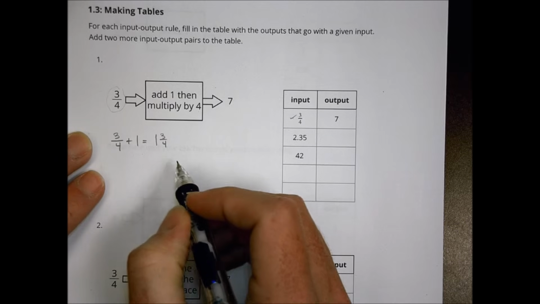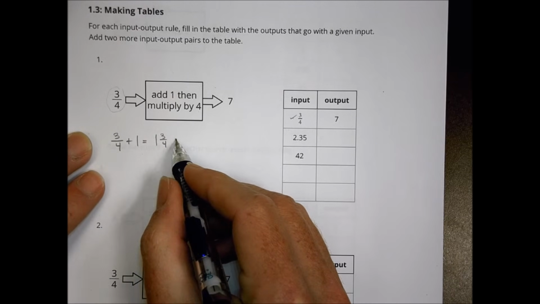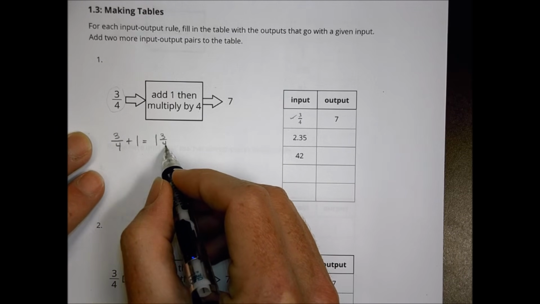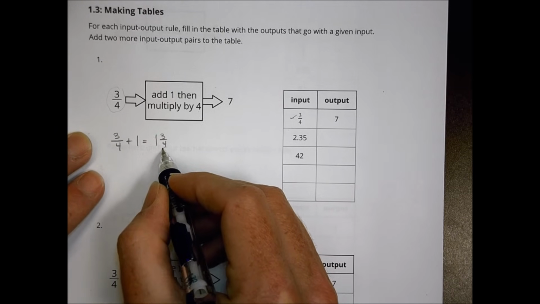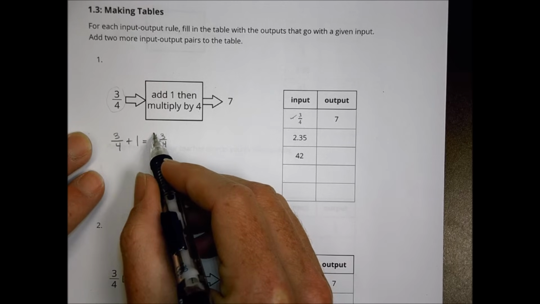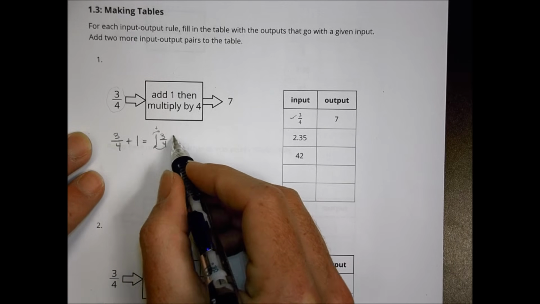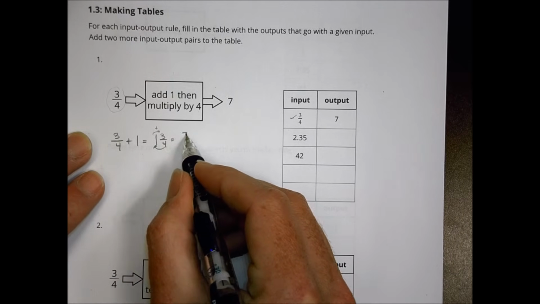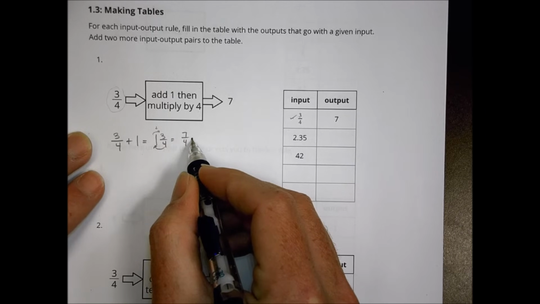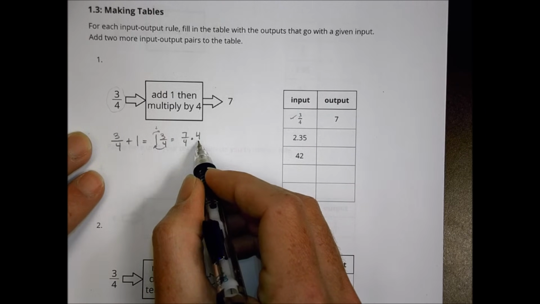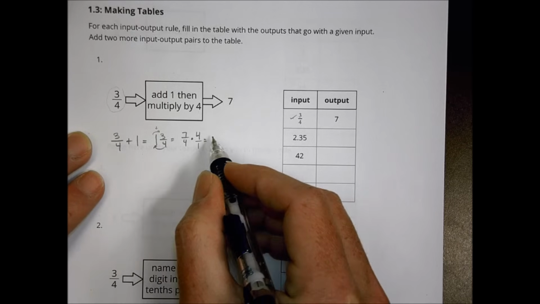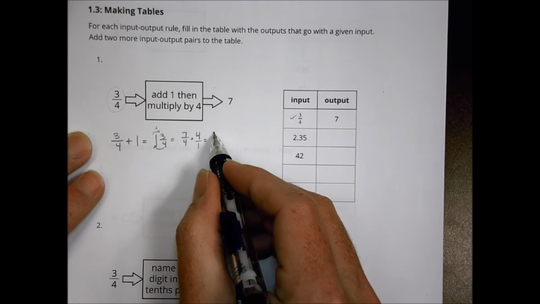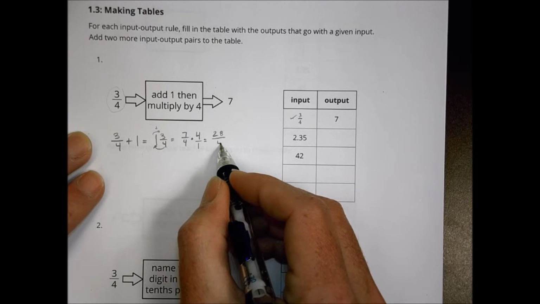Now, if I multiply that by 4, that might be a little tricky to do. So first I'm going to rewrite this as an improper fraction. So 4 times 1 is 4, plus 3 is 7. So I have 7/4 actually. I'm going to multiply that by 4, or 4 over 1, and that leaves me with 28 over 4.